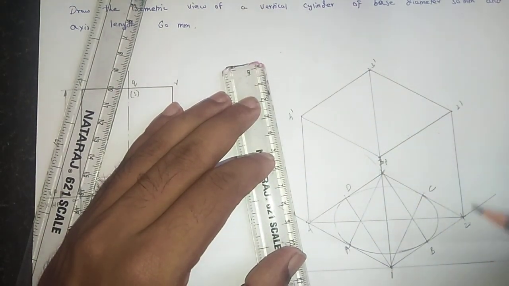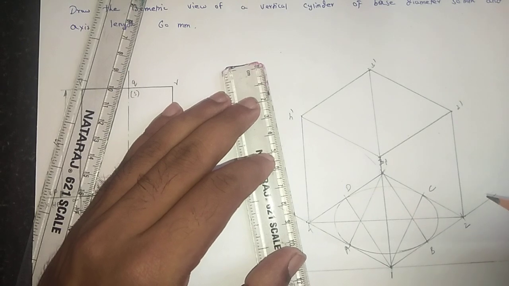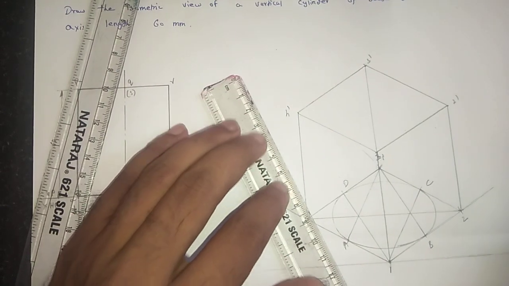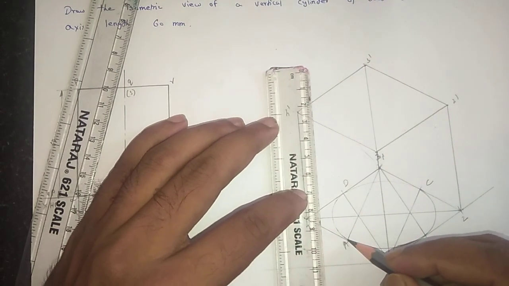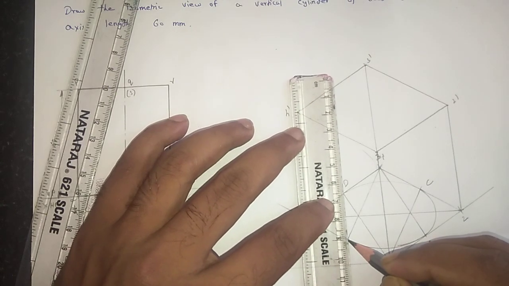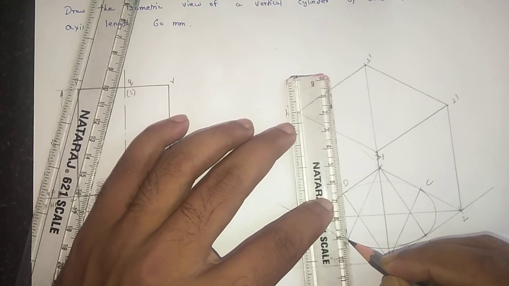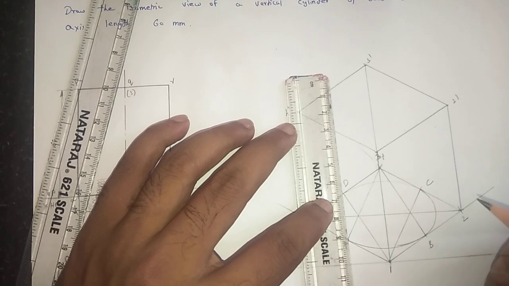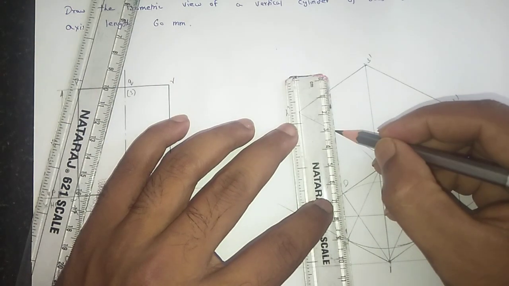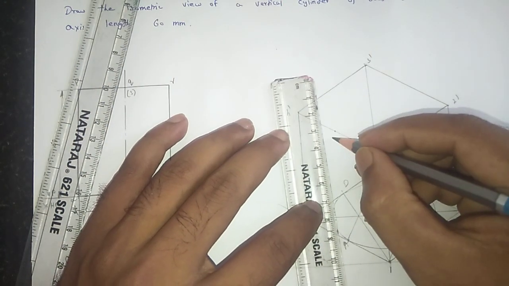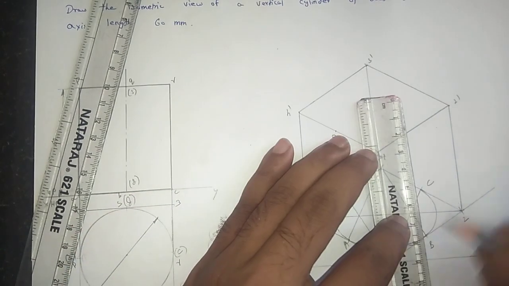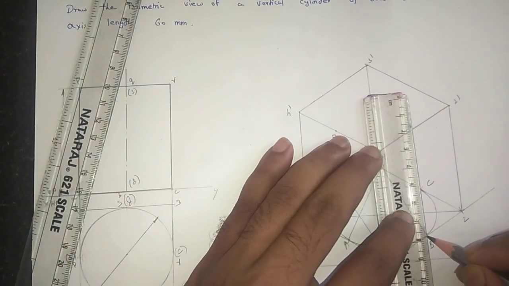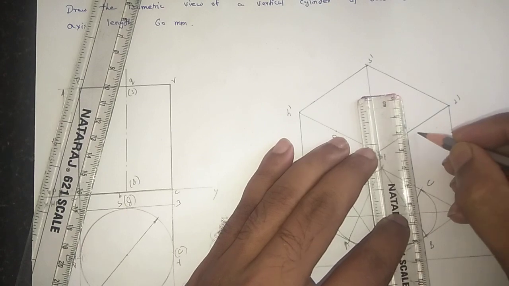Now here also we need to make the 4 centers. So for that first we need to mark the points. Parallel to A, from the point A, here we can easily mark the point for the P, and from B I mark the point.